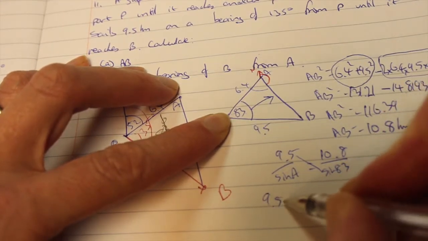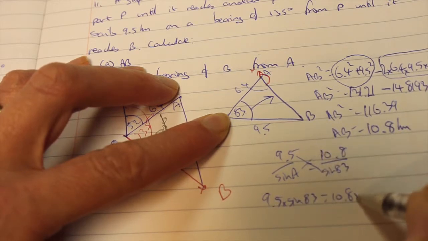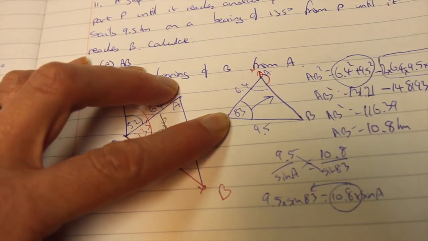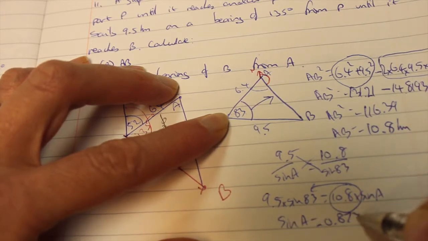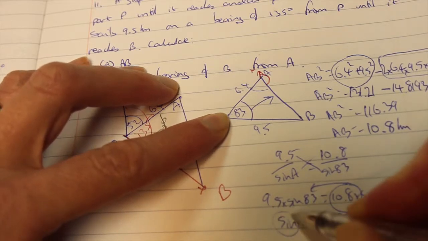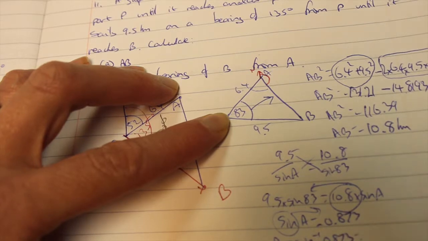So it's 9.5 times sine 83 equals 10.8 times sine A. Bring that over and divide, just do it all in one go. 9.5 times sine 83, divided by 10.8. So I have got sine A is 0.873. Bring your sine over and inverse sine. So inverse sine 0.873. So shift sine answer gives me the angle 60.82.